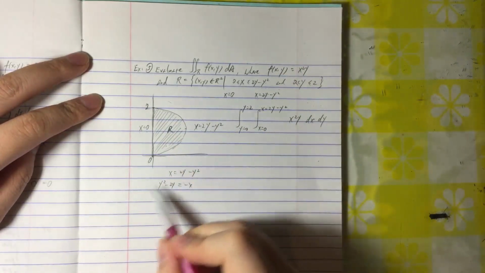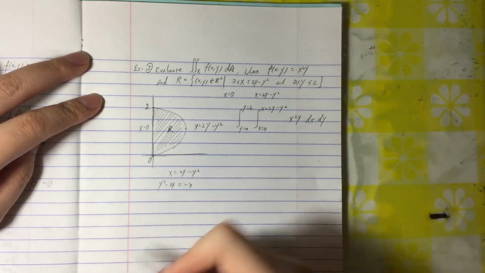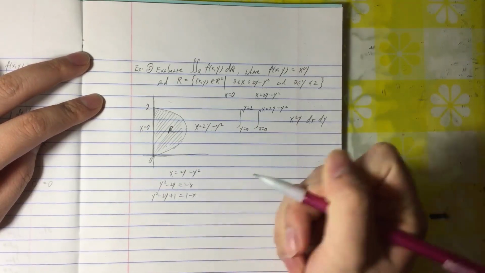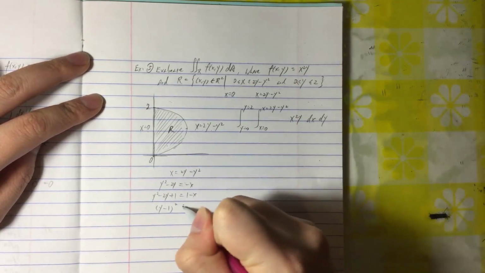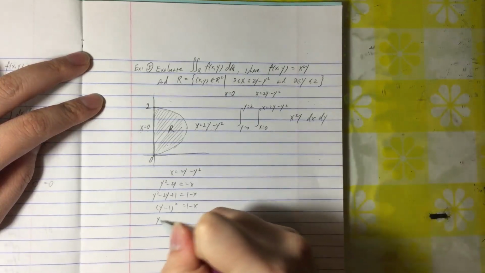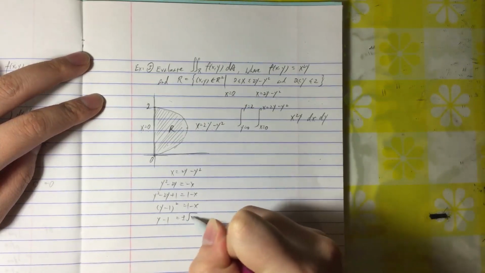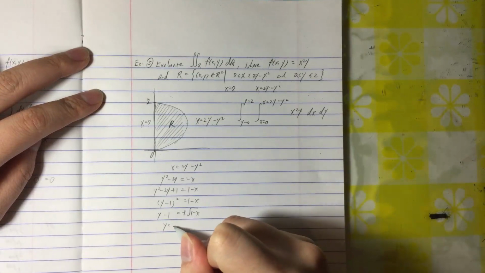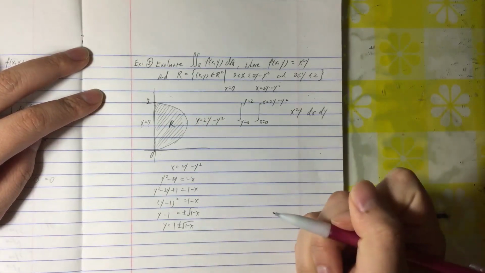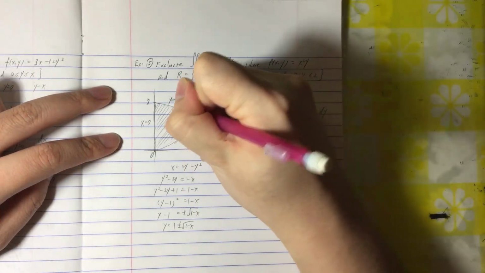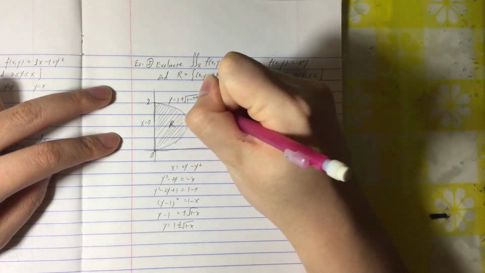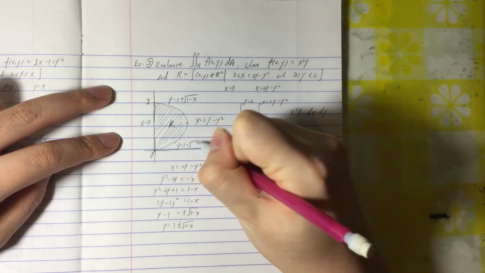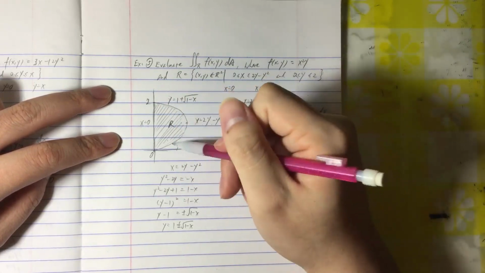Then I can try to complete squares in order to solve for y. I can add 1 to both sides. Then I have y minus 1 squared equal to 1 minus x. If I take the square root, y minus 1 equals plus or minus radical 1 minus x. Solving for y by moving 1 over, I have y equal to 1 plus or minus radical 1 minus x. So the upper curve is y equal to 1 plus radical 1 minus x. The lower curve is y equal to 1 minus radical 1 minus x. That's the upper curve, that's the lower curve.